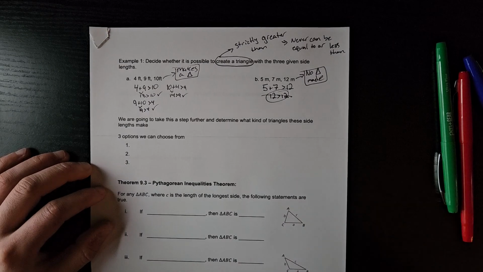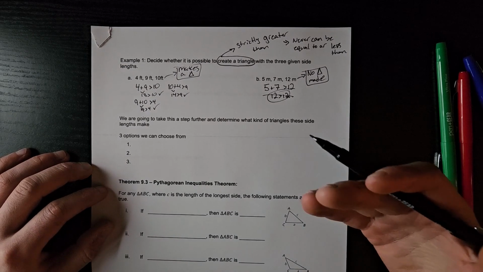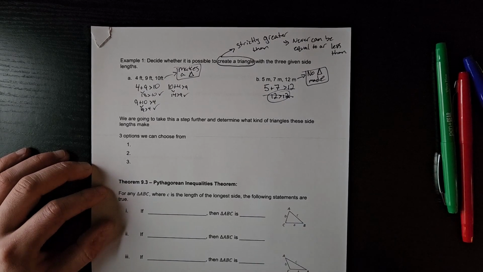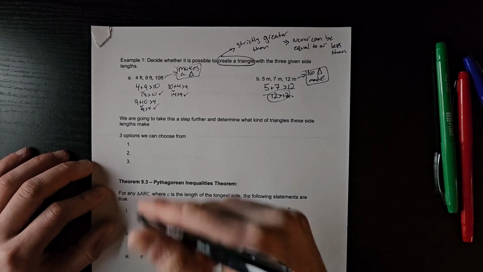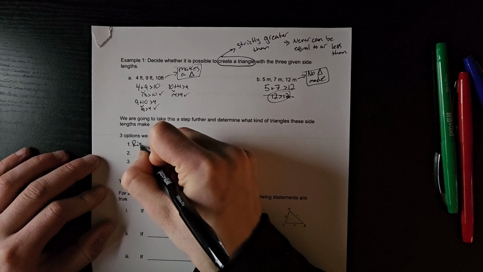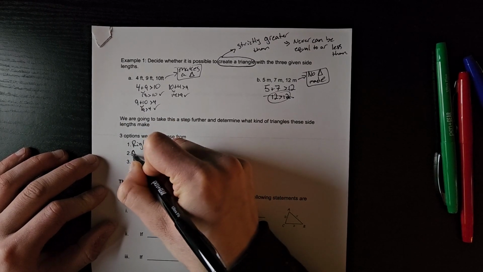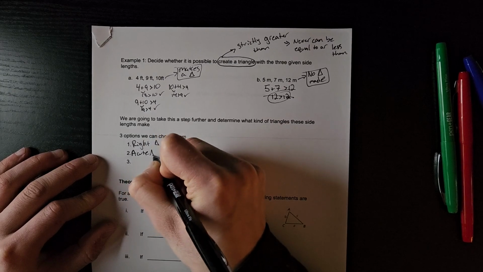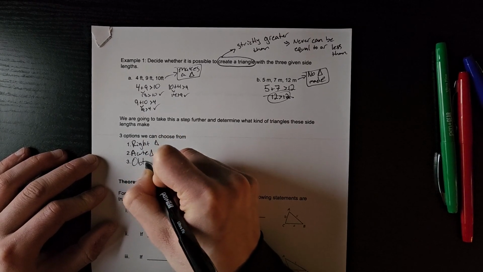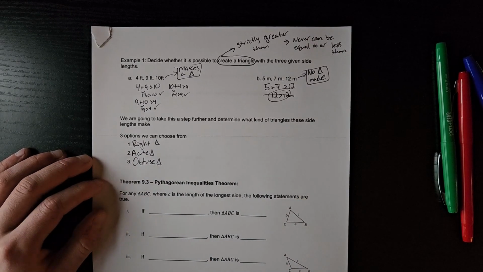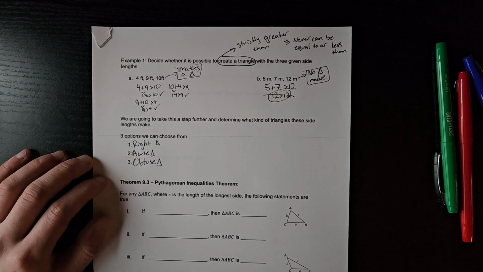Going forward, we're going to take this idea of determining if something is a triangle and then making its classification, whether it is a right triangle, an acute triangle, or an obtuse triangle. We do know what an acute triangle and an obtuse triangle are. We did that in Unit 5.